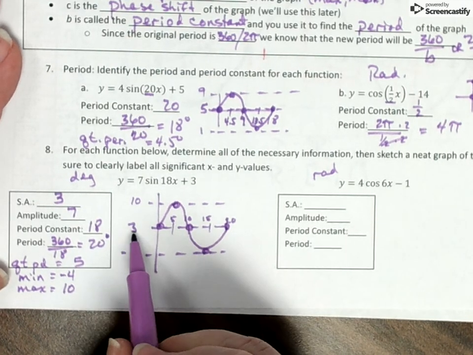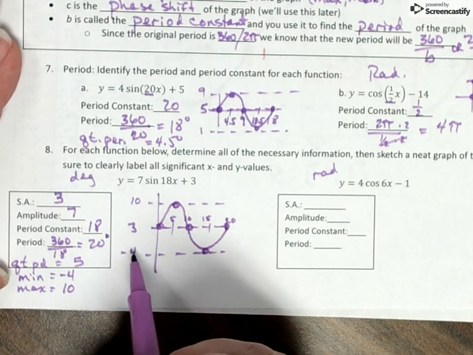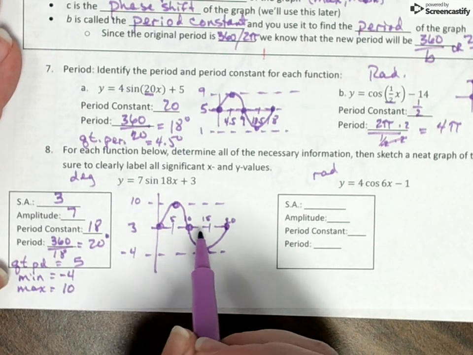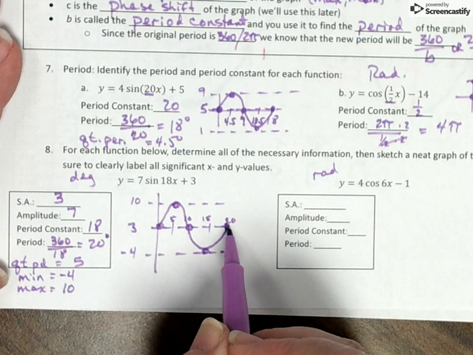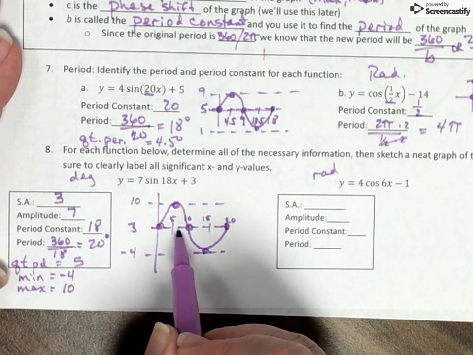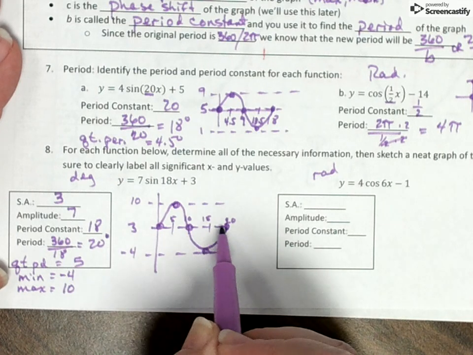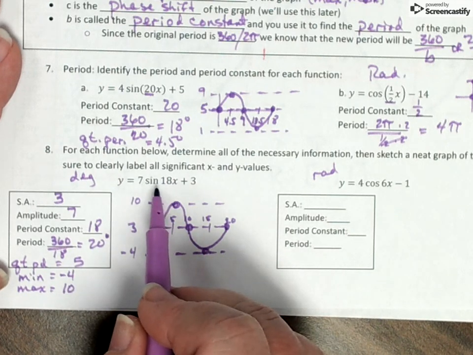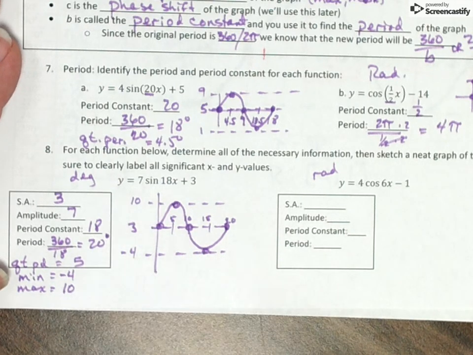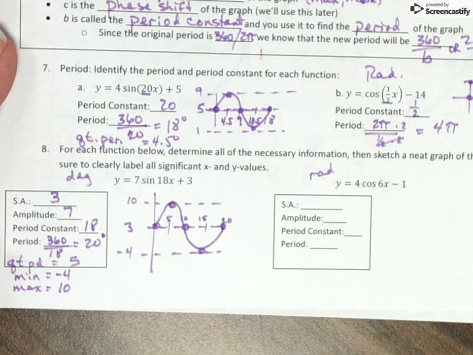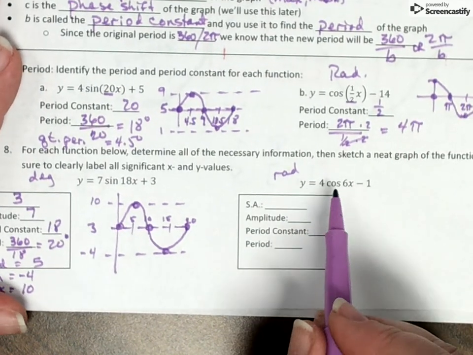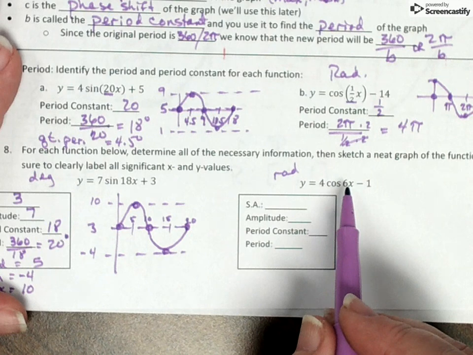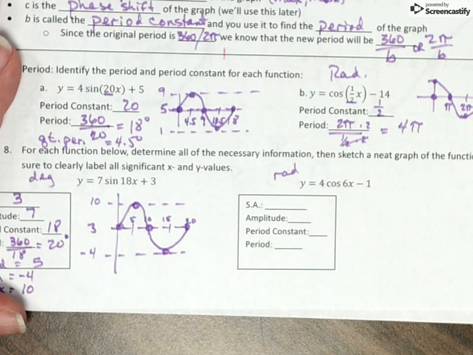Okay, my midline's at 3, maximum at 10, minimum at -4. My 4 tick marks, this one goes to 20 because that's the period. Each tick mark is worth 5. 5, 10, 15, 20. And I've graphed it as a sine curve because the equation was sine. Try the second one. Make sure you use the period constant with radians.